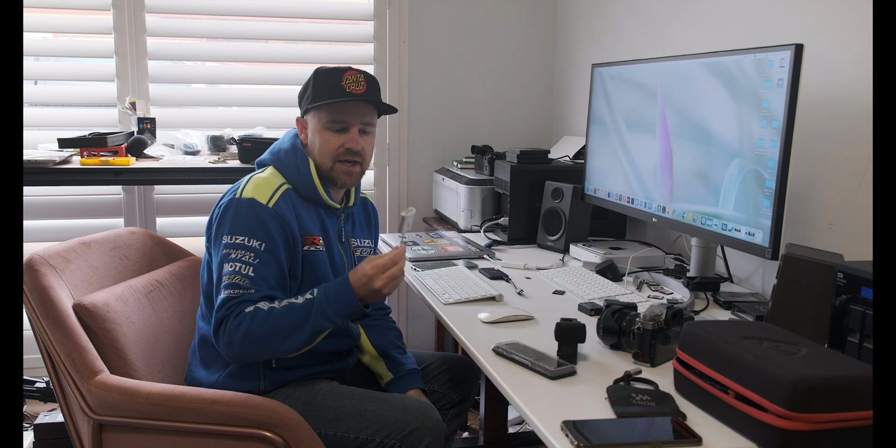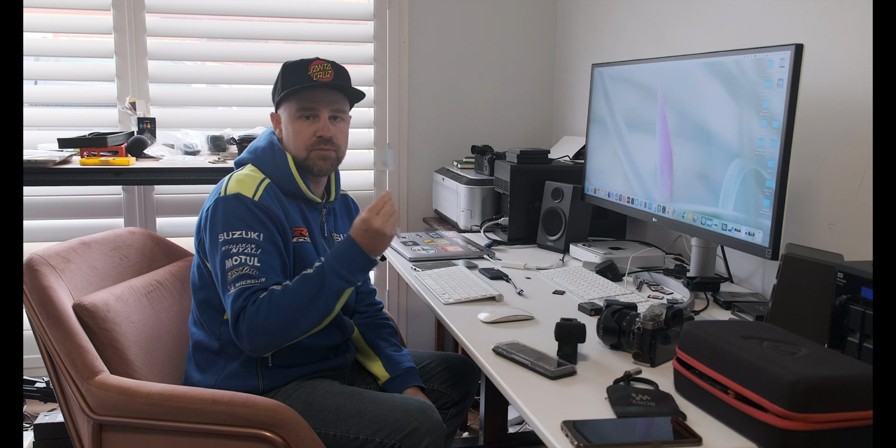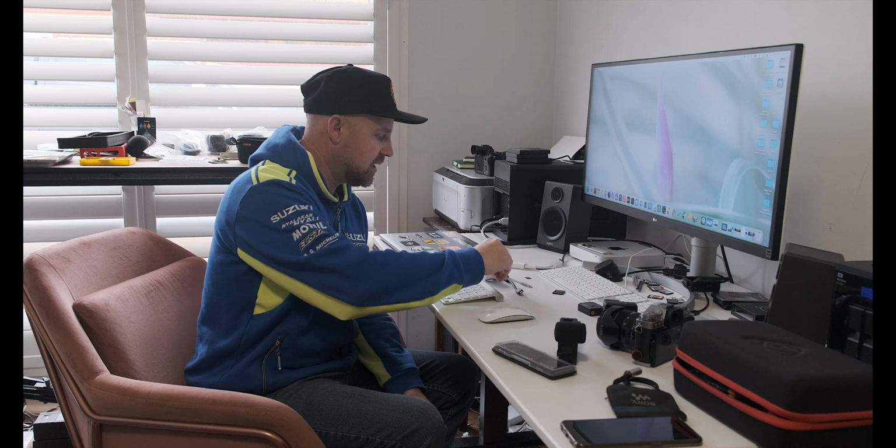The card reader is actually called Comsol, and that's from Officeworks. If you're in Australia, that's the product. So if you go to Officeworks, you'll see that.